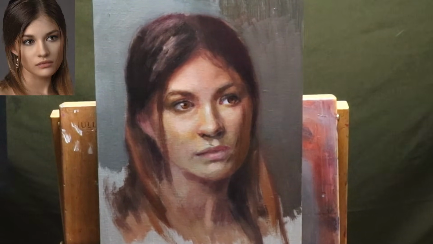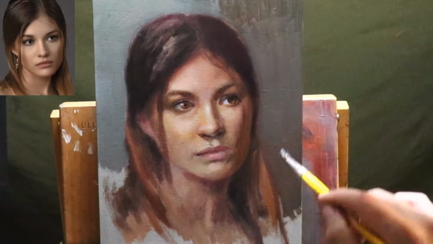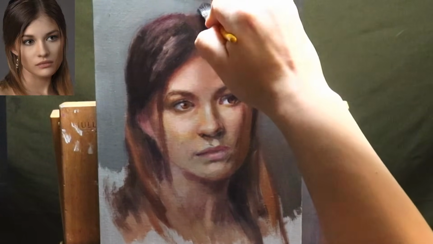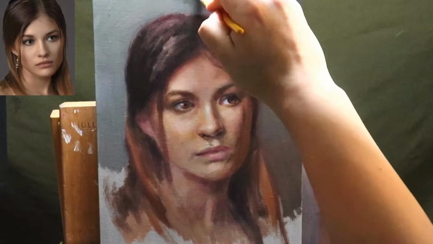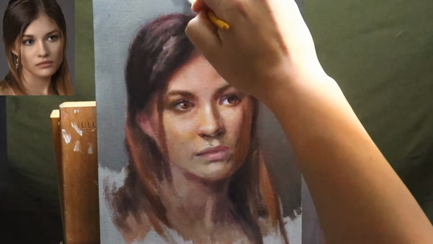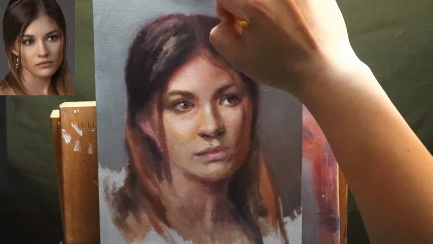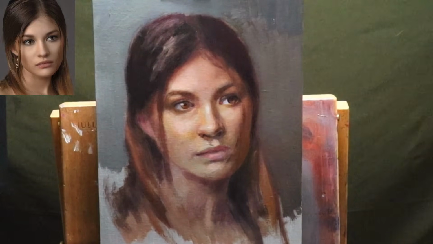I did read some comments of people that like to just watch the painting develop. So that's why I don't talk quite as much, especially at this stage of the painting. Try to leave it without so much talking.